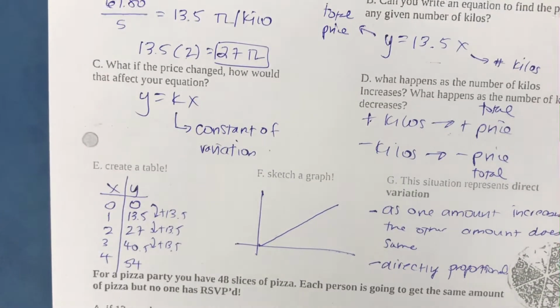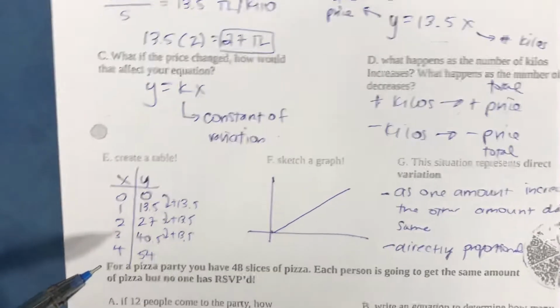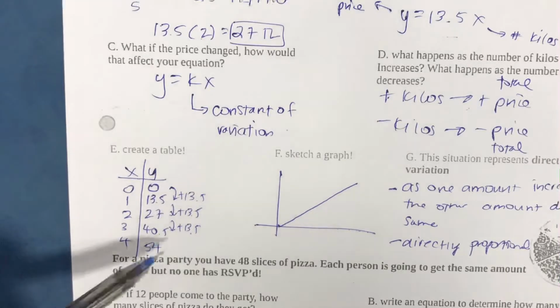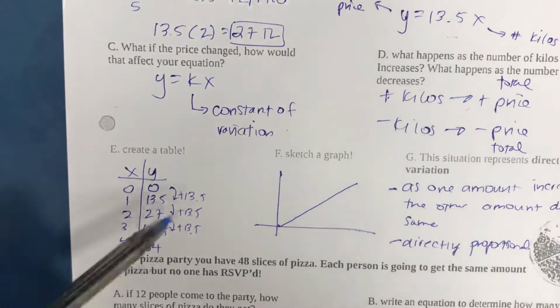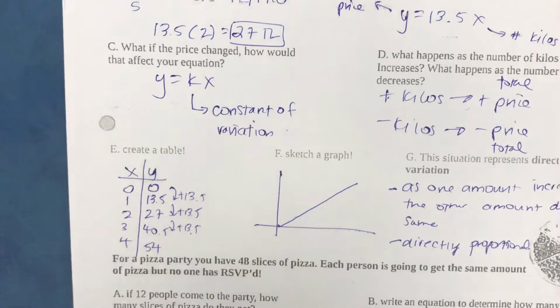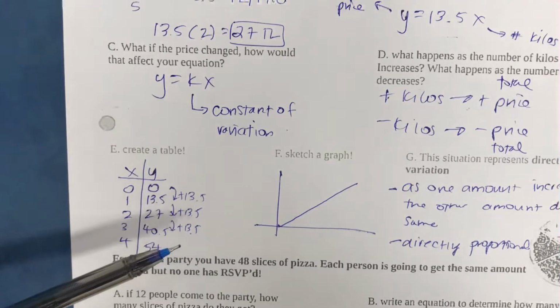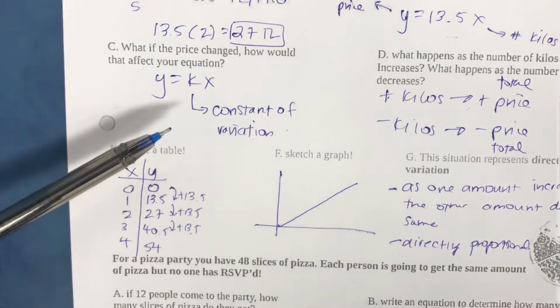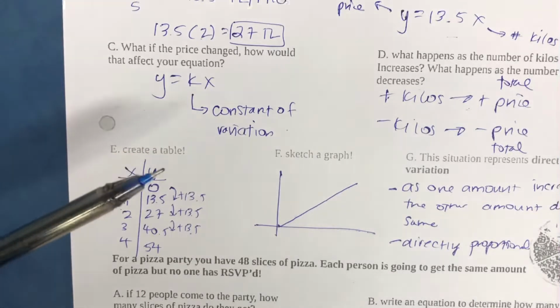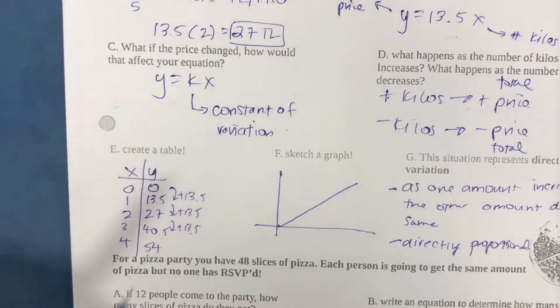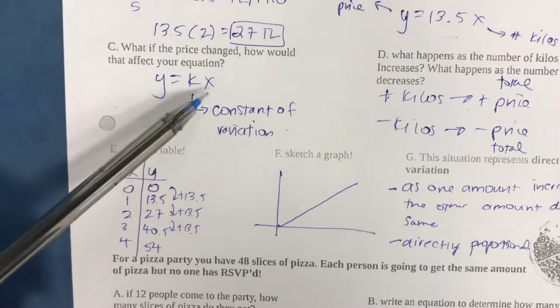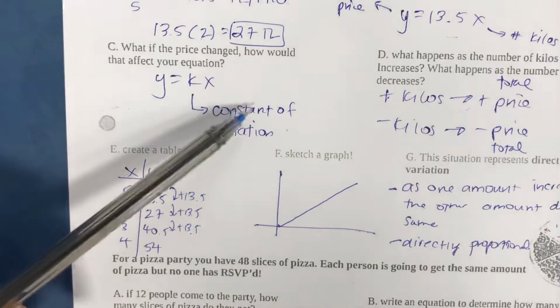Okay, so let's go back to the table though and think, is there something going on that if I were to just look at the table, I could determine that it is direct variation? So I can't just think, oh, I add 13.5 every time, because that tells us a linear function, but it doesn't necessarily tell us direct variation, because a linear function could be like kx plus or minus something.